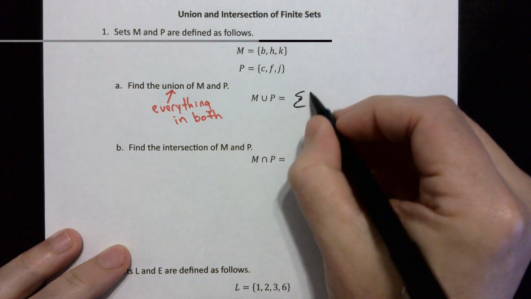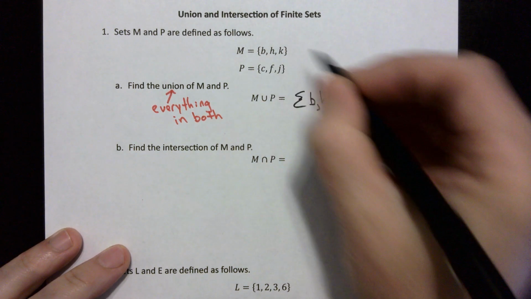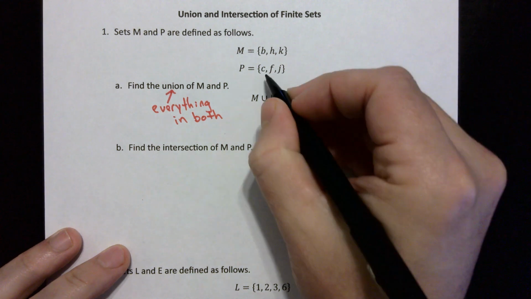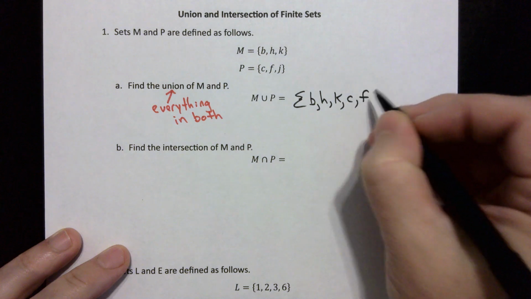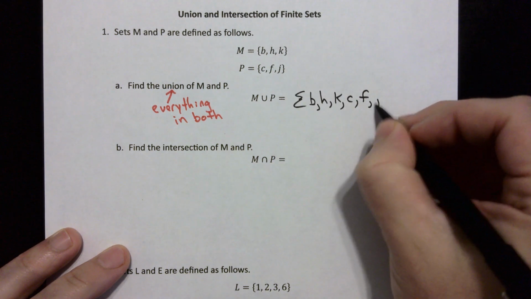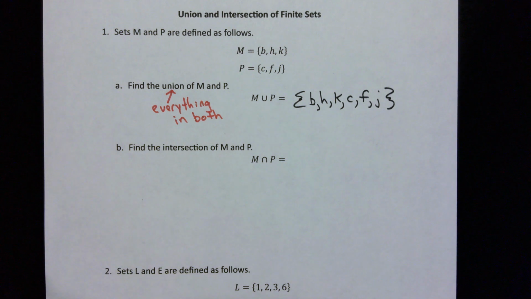So we have a B, H, K, C, F, and J. Okay, so that is the union of M and P.